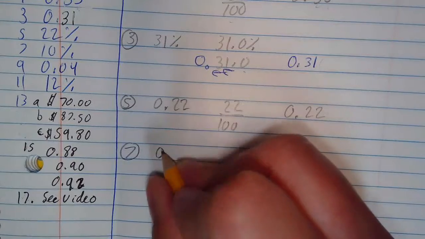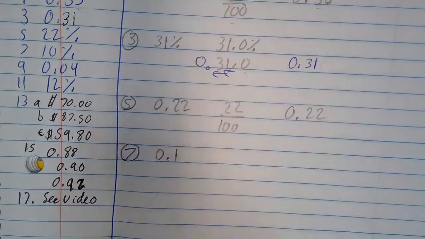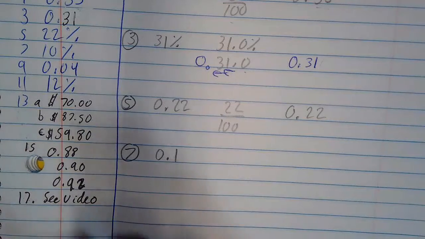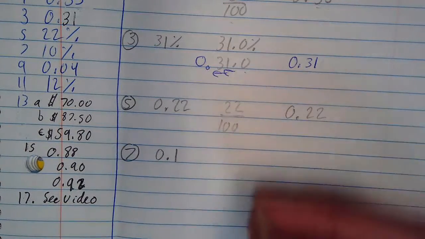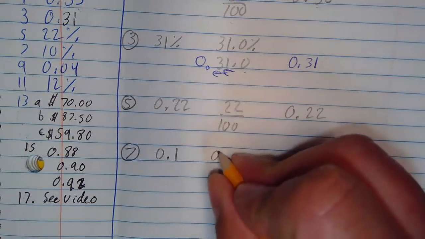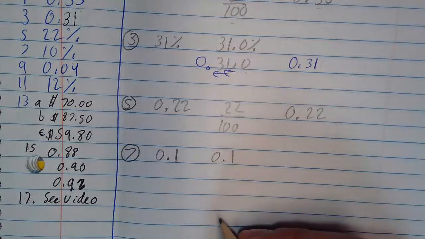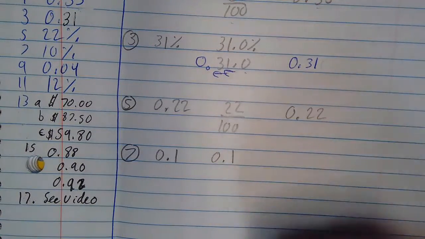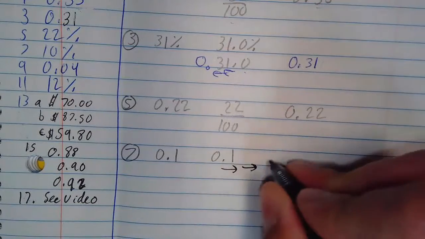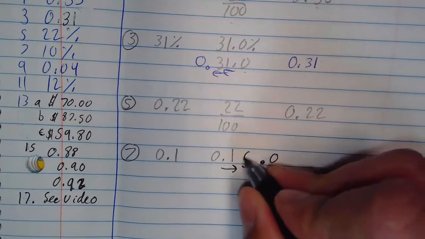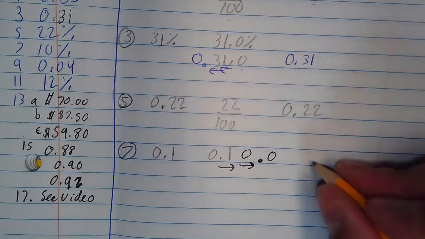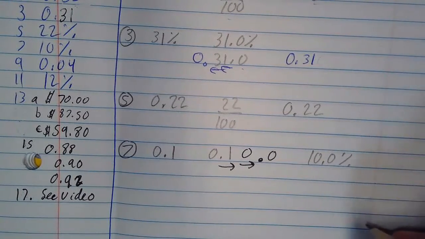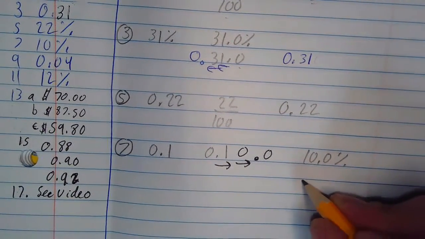Oh, here we go. 0.1. Let's keep cool here. 0.1. I'm going to move 2 spaces to the right because I want a percent. 1, 2. Fill in empty spots. I have 10.0. Add the percent. But you don't have to add this 0.0. You can take it out, so it's just 10%.